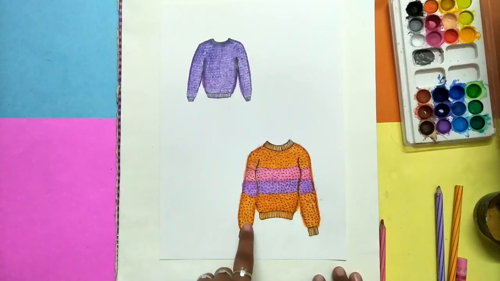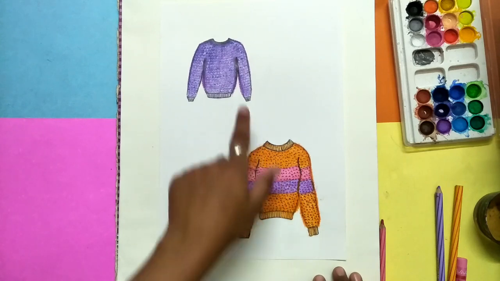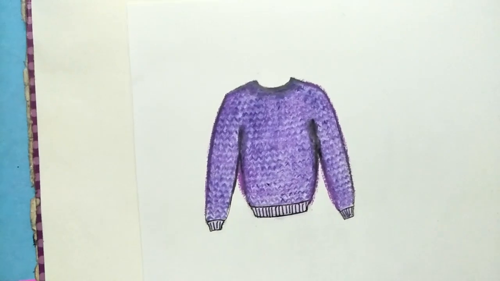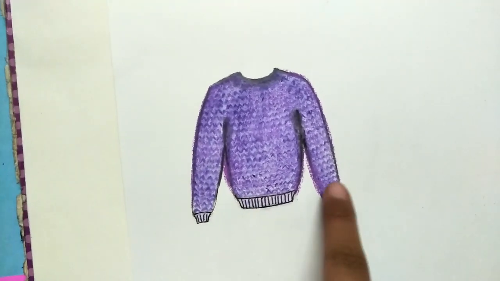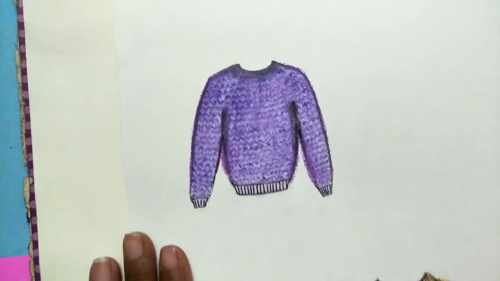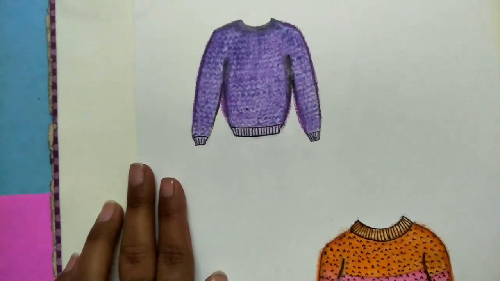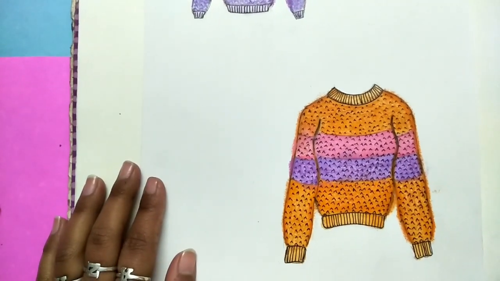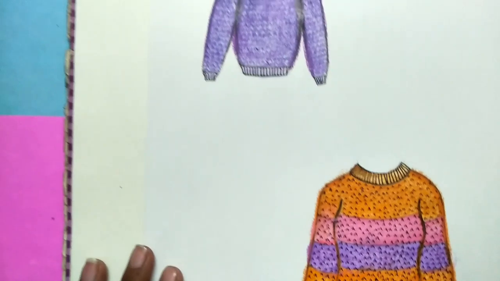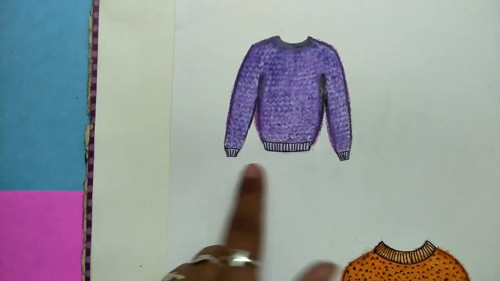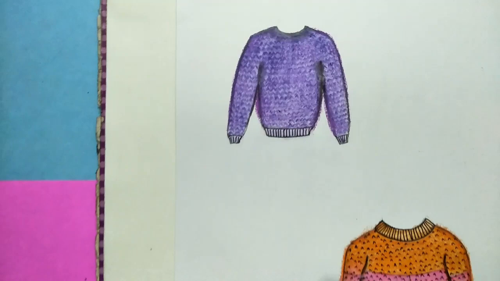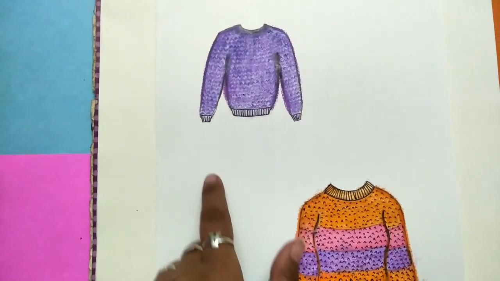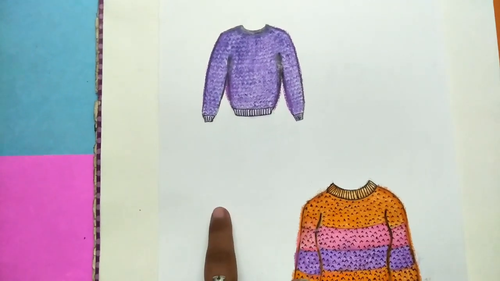Let some of the oil pastel color emerge out of the outline, just like I have shown here, to show the fuzzy texture of wool. You can see that I have let the color come out of the outline in order to add to the fuzzy texture of wool. Just like I have shown the knit stitch in both these sweaters, you can similarly show the purl stitch. Instead of drawing the pattern in the shape of V's, just draw the pattern of purl stitch.